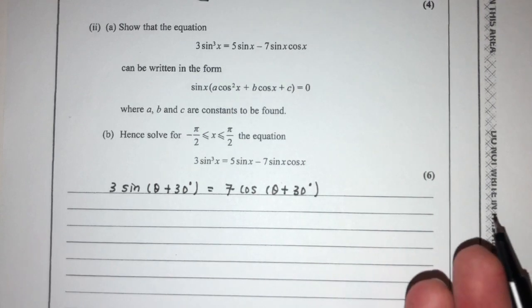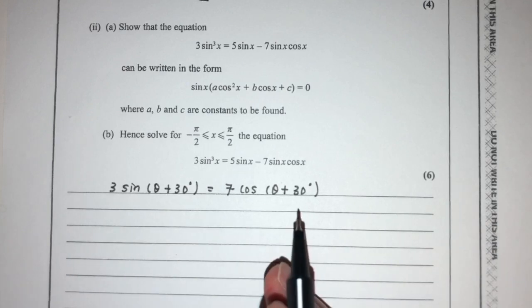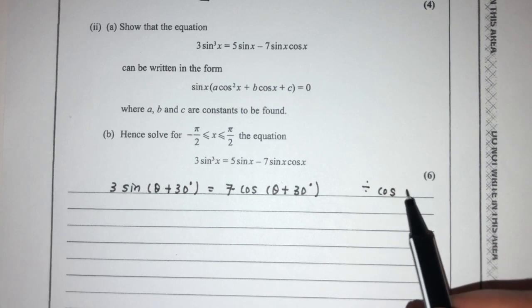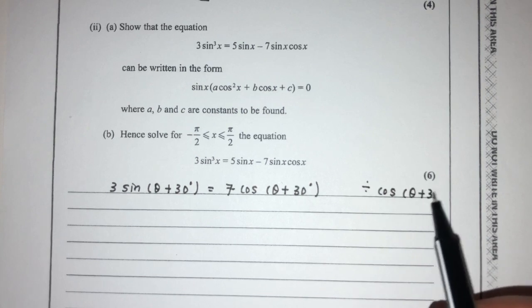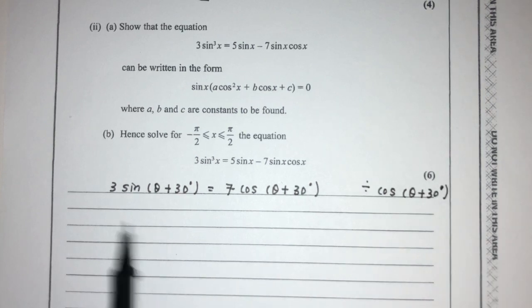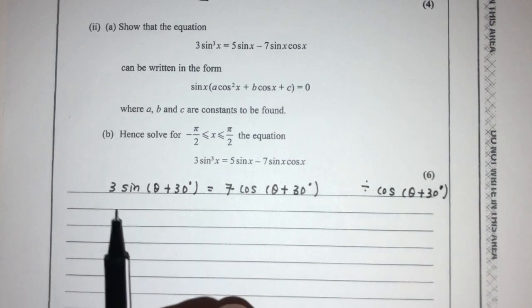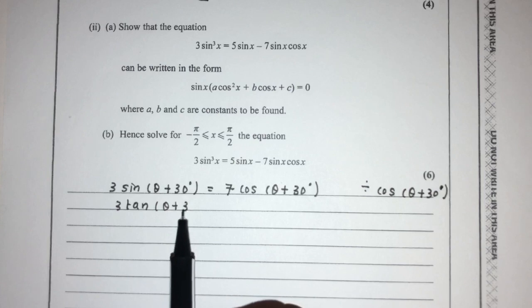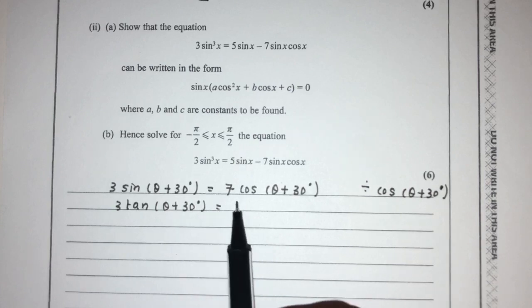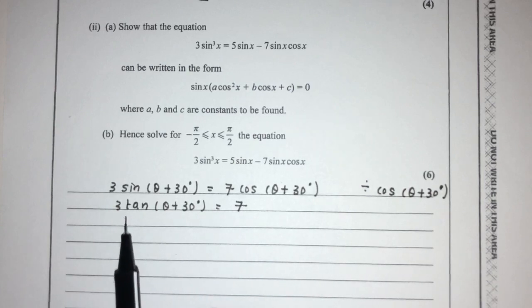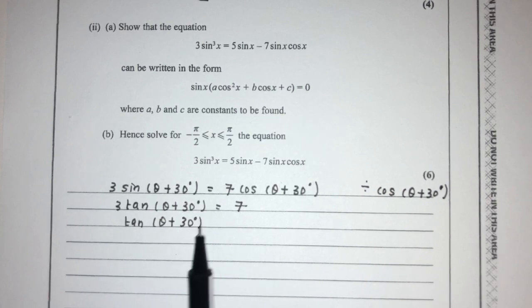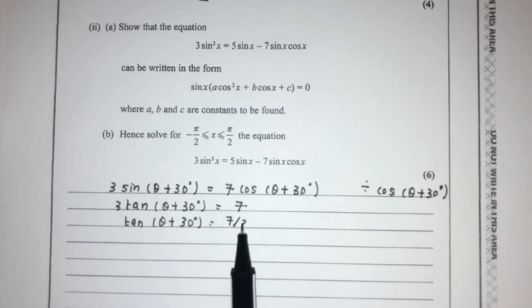Now, as we have seen before, whenever you have sine and cos in the same equation, we try to divide by cos of the same angle. The reason is because when you divide sine by cos, you get tan. So 3 tan(theta plus 30 degrees) will be 7. So tan of (theta plus 30) should be 7 divided by 3.